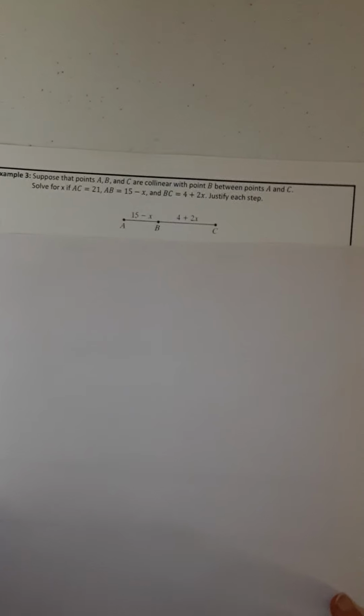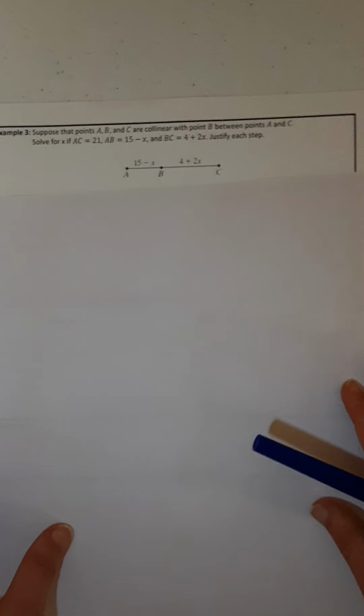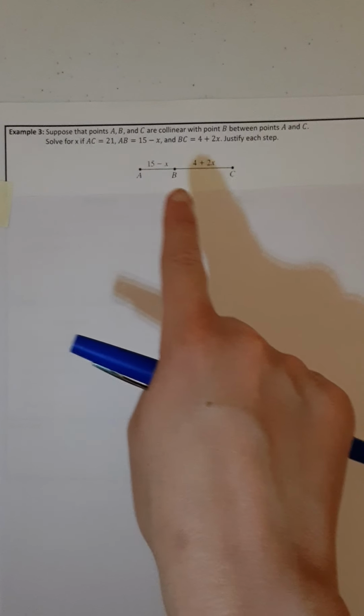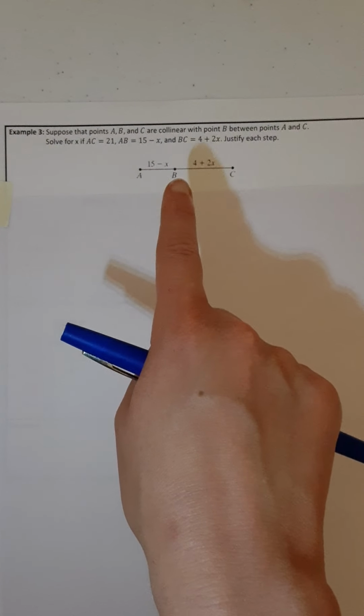On the next page, we'll do a couple more proofs. So for this proof, it says, suppose that A, B, and C are collinear, with point B between A and C, solve for x. So we know that AB is 15 minus x, BC is 4 plus 2x, and we know the whole segment is 21. So first, we're just going to list our given information, right? Those were all the pieces we were told.